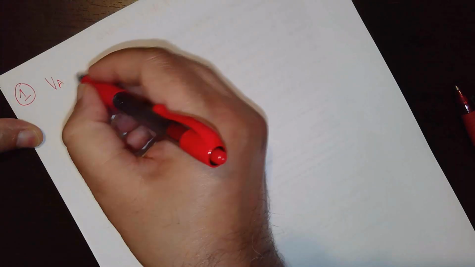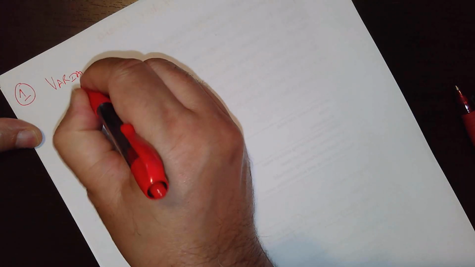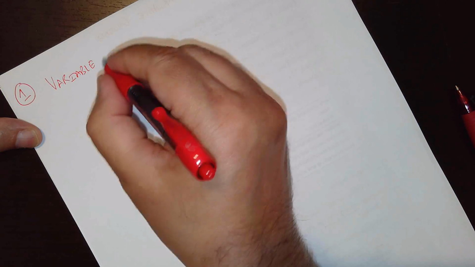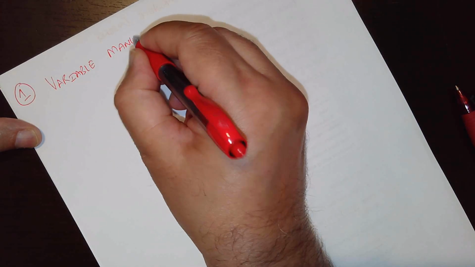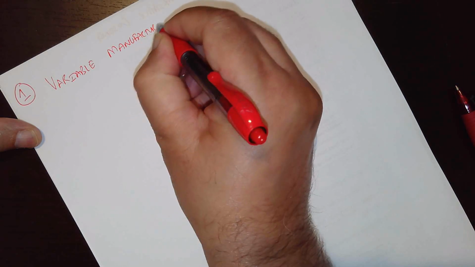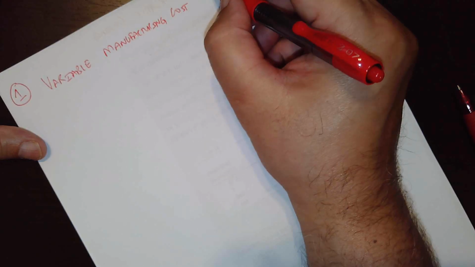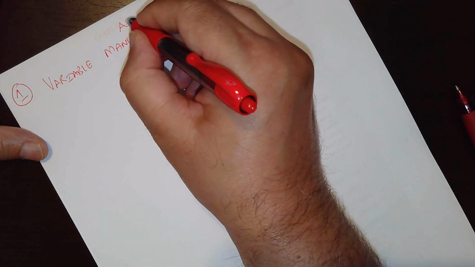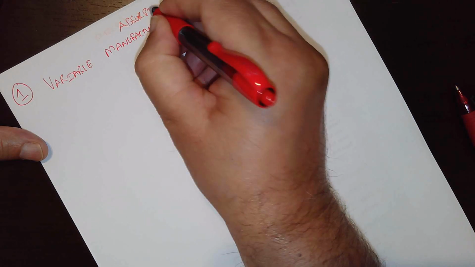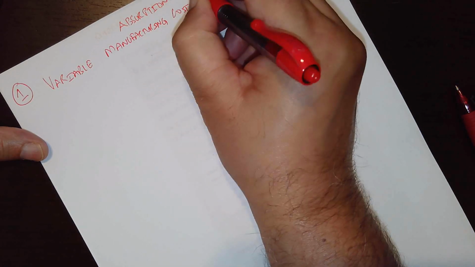So, number 1, variable manufacturing cost, and I'm going to make two columns. First we're going to do absorption costing.